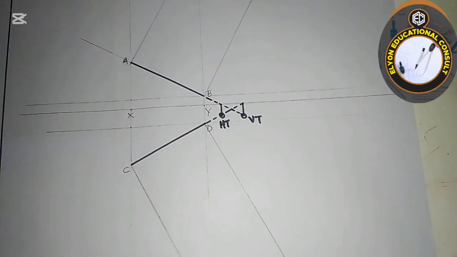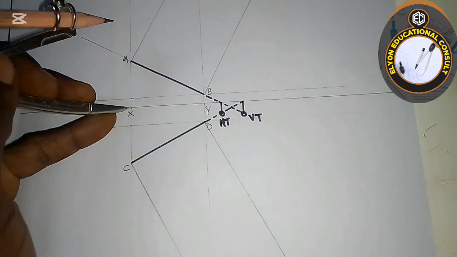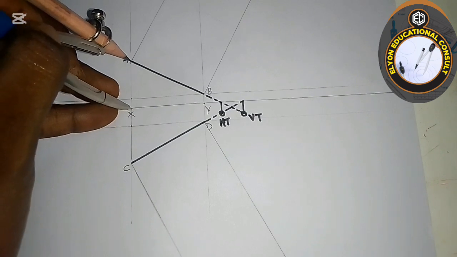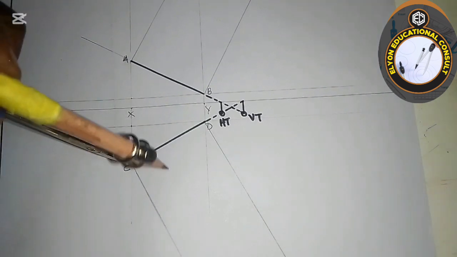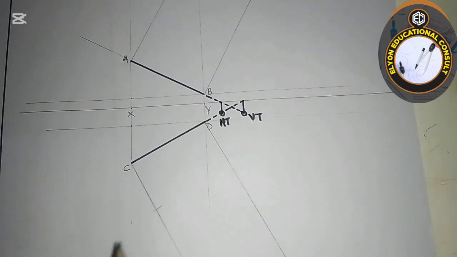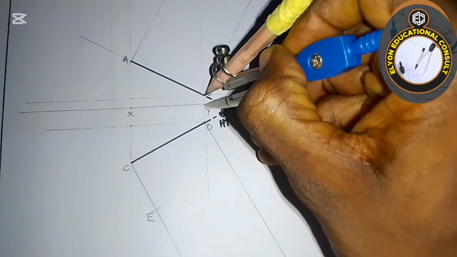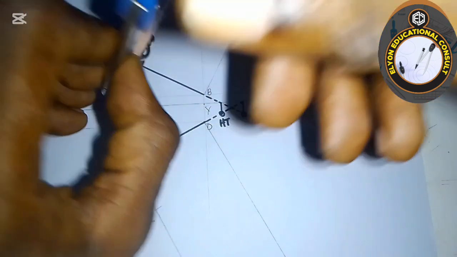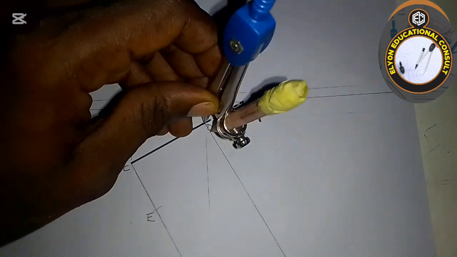The next thing I'm going to do now, I'm going to pick this radius XA or AX. Now we are going to needle at this point C, and strike an arc like this. I'll call that point E. Then I'll come to this other side now. I'm going to pick YB or BY, this point now. I'm going to use D as the center now, and strike this.